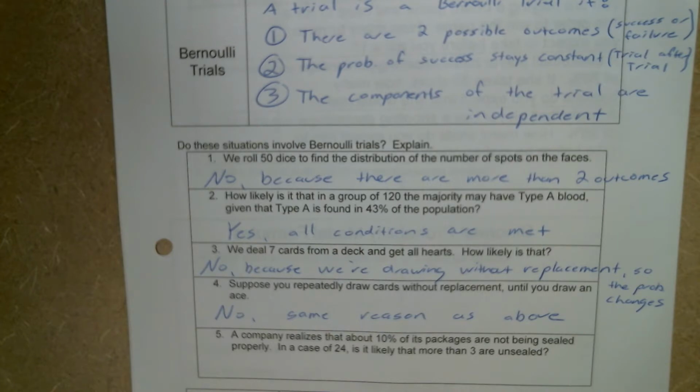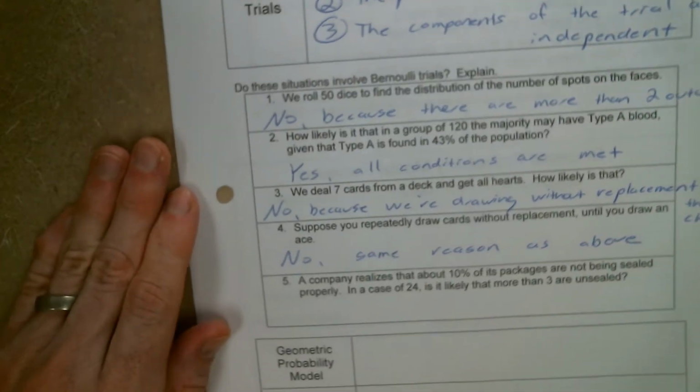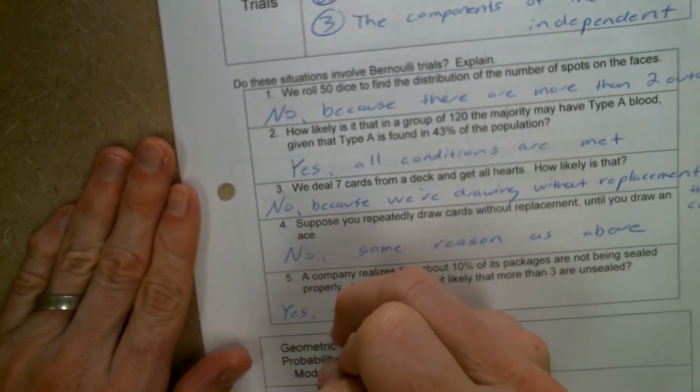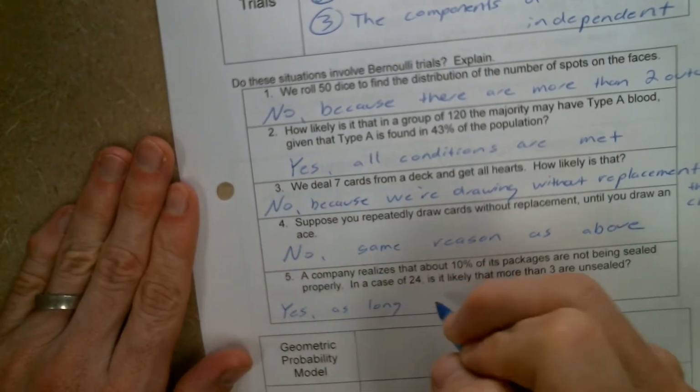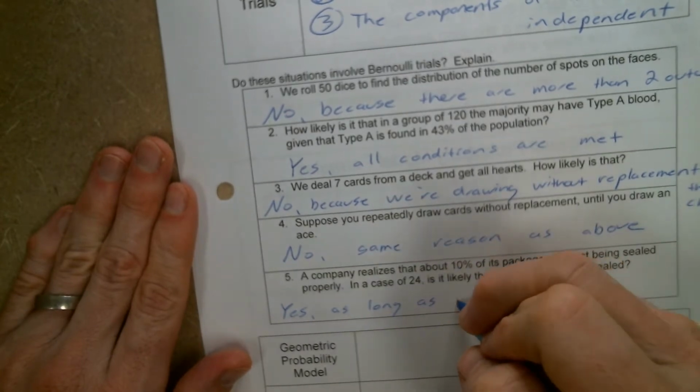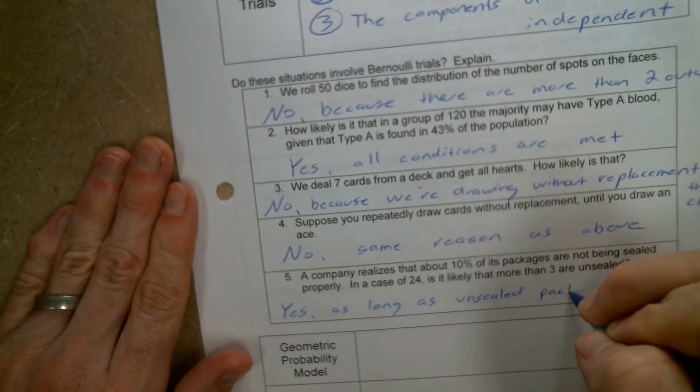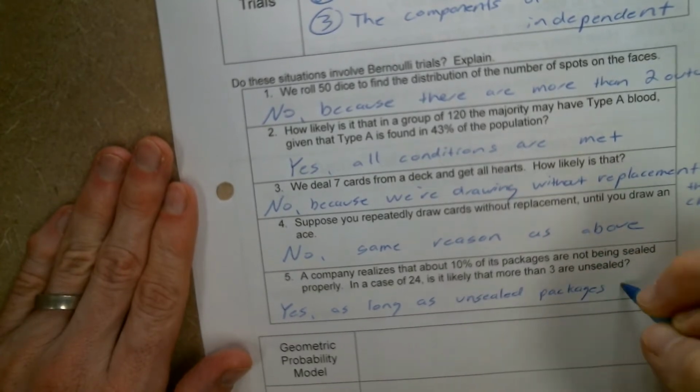Do the ones that become unsealed clump together, or are they randomly distributed? So we can say yes, as long as unsealed packages are randomly distributed.